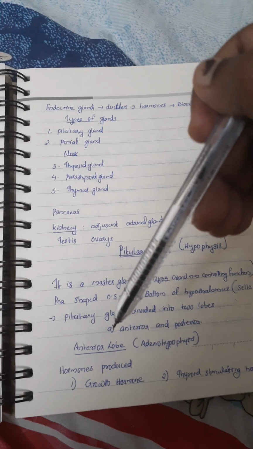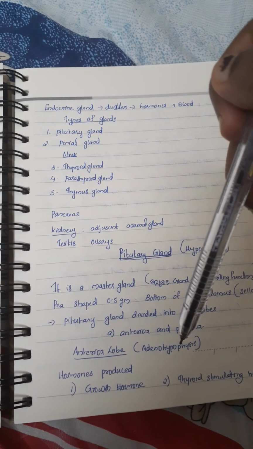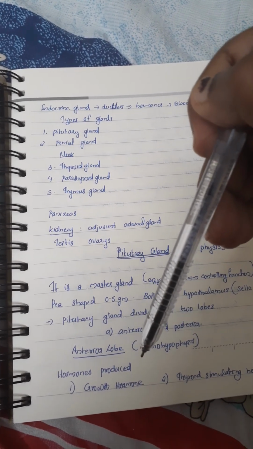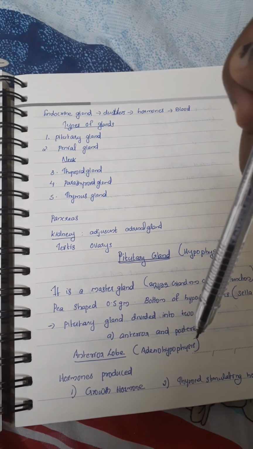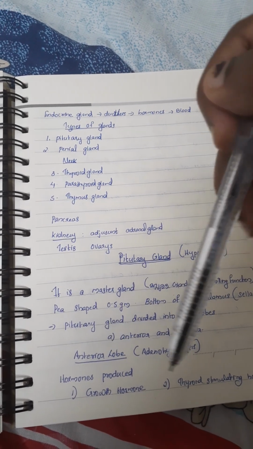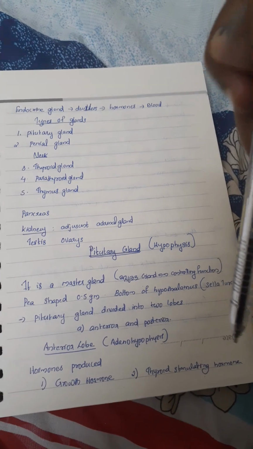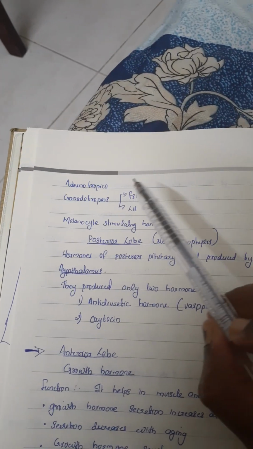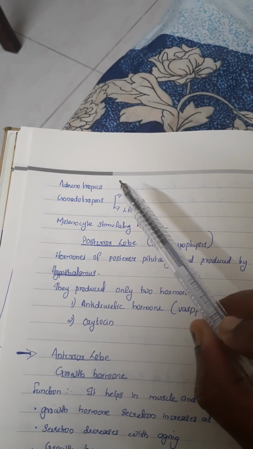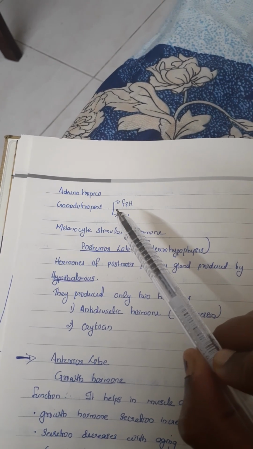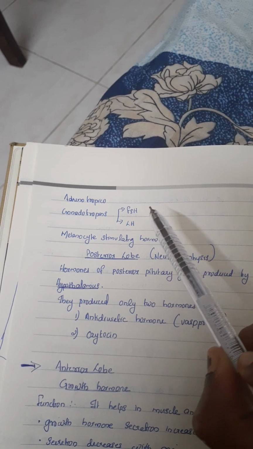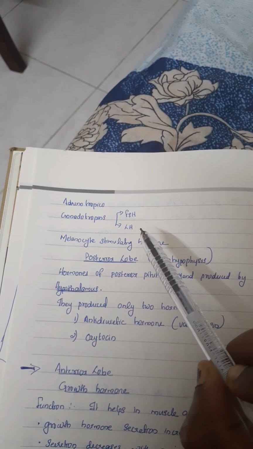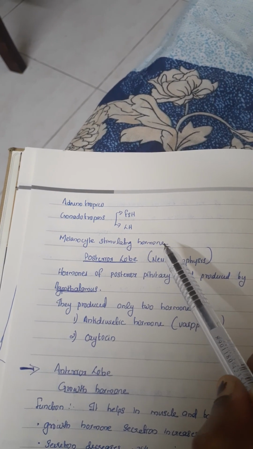The anterior lobe, also called the adenohypophysis, produces growth hormone, thyroid stimulating hormone, adrenocorticotropic hormone, then gonadotropins, FSH and LH, follicle stimulating hormone and luteinizing hormone, and then melanocyte stimulating hormone.